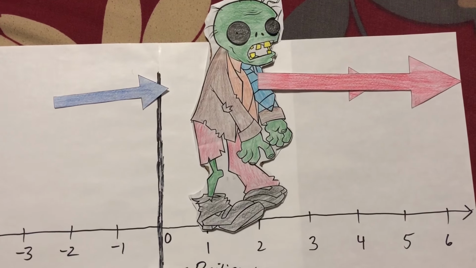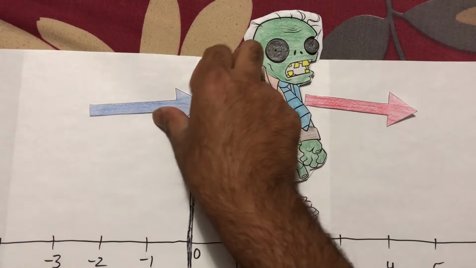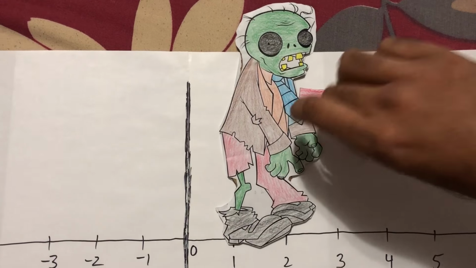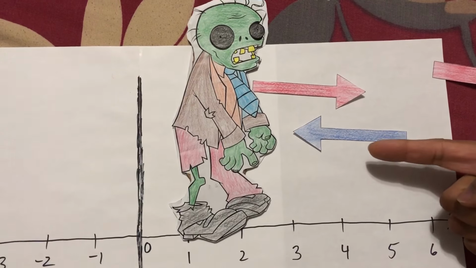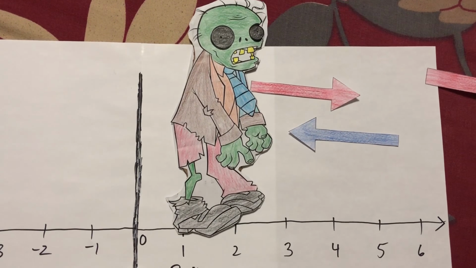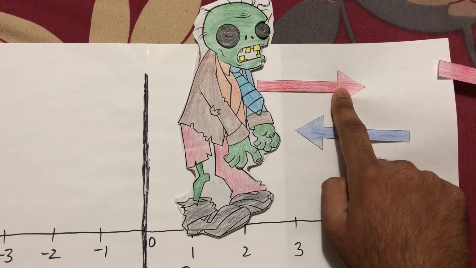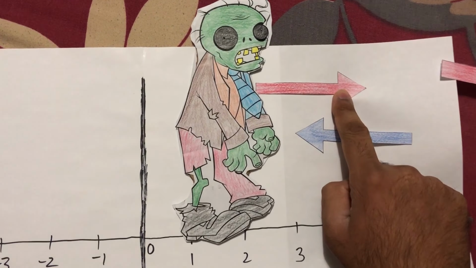It's going to get faster and faster and faster. But if the same push was coming in from that side, pointing left, then the acceleration is negative. It's now going to slow the speed down until it stops.